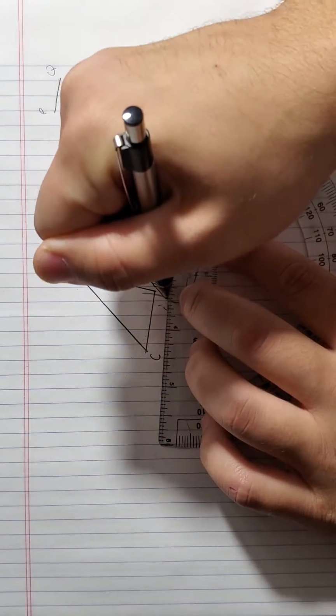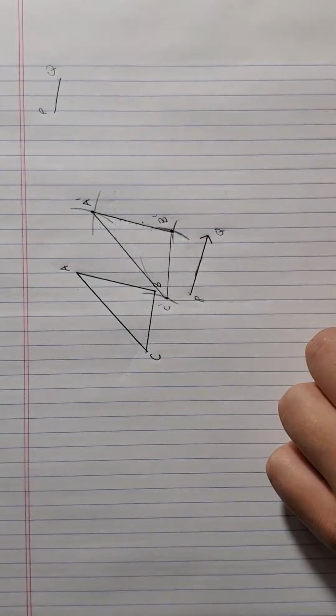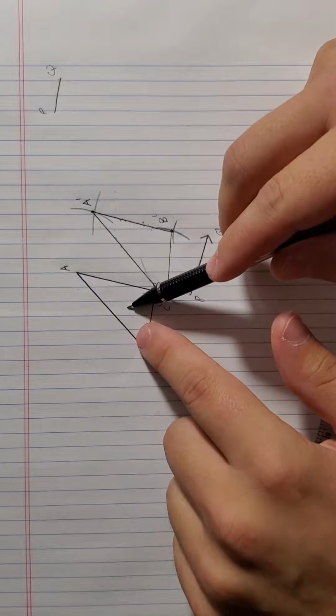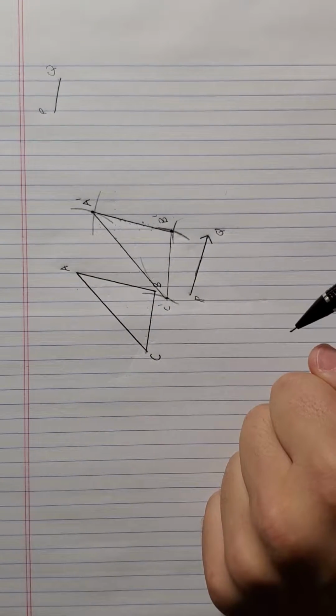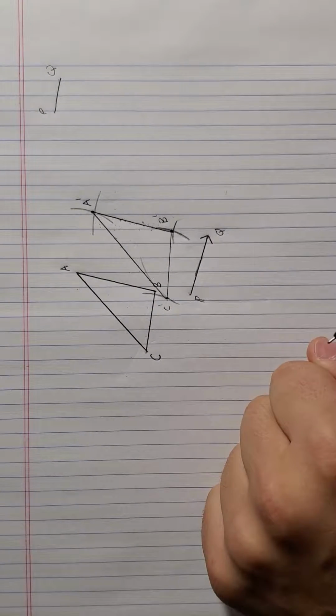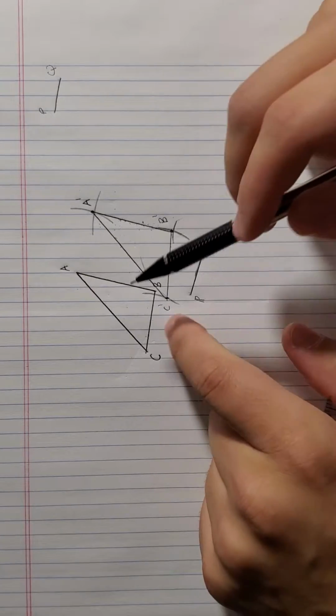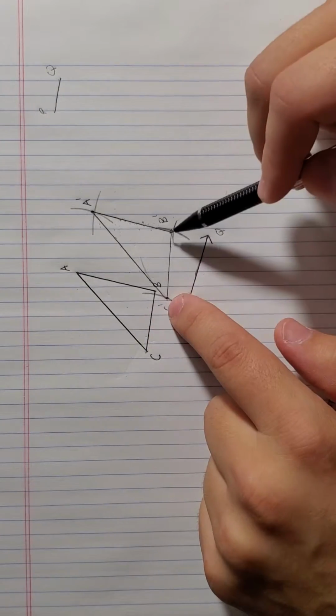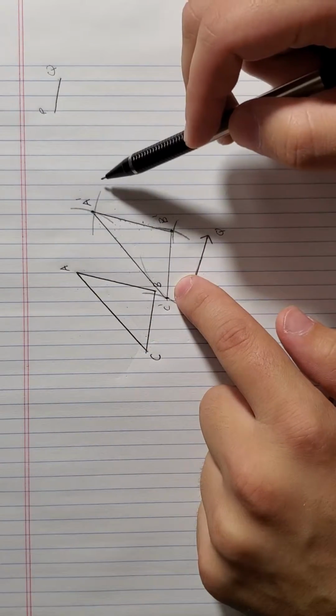ABC. So, when you do these translations, what you always want to make sure is that your pre-image and your image are congruent, because translations are rigid motions. And you also want to make sure all of your corresponding line segments are parallel.